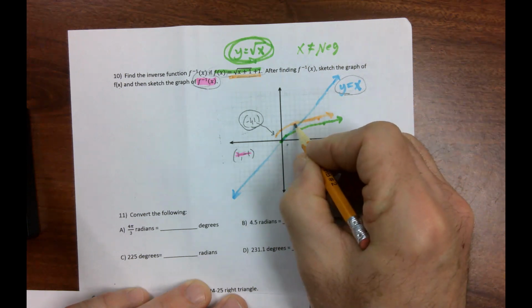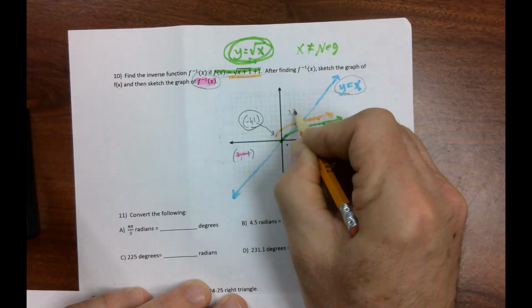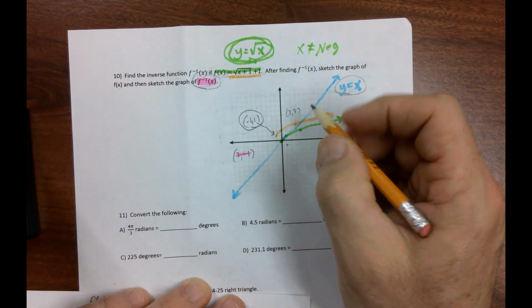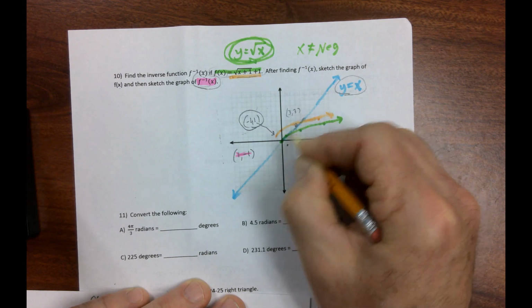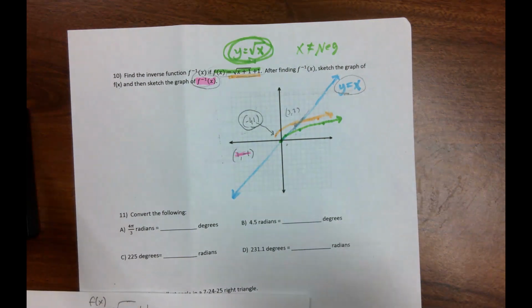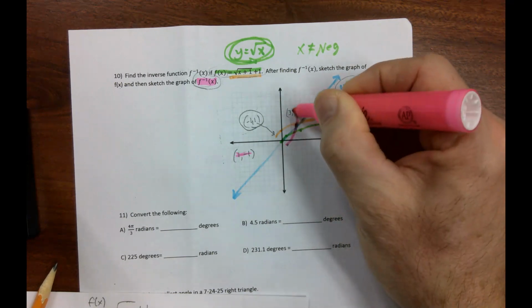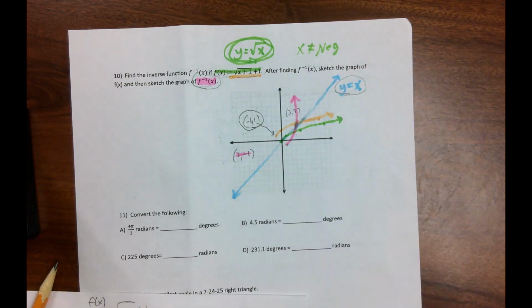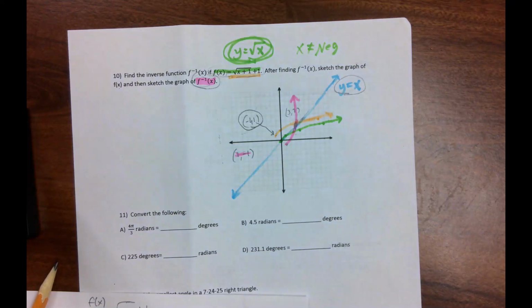That point right there is 1, 2, 3, 1, 2, 3. So if we flip those, that's actually supposed to go right through there with the y equals x. That's our kind of meeting place, and then everything else just kind of spins off, and there we have it. There's our inverse function, just over the y equals x. It's a lot easier than actually taking that time to graph that.